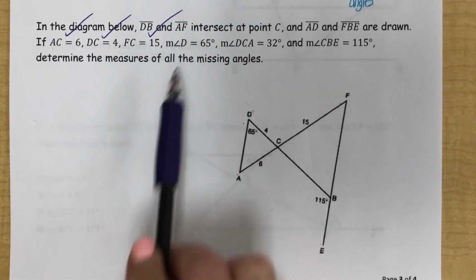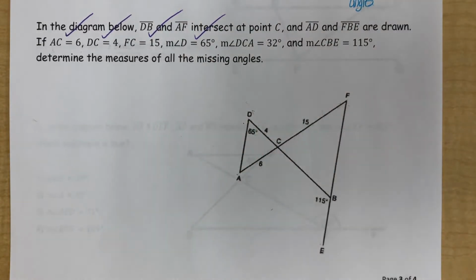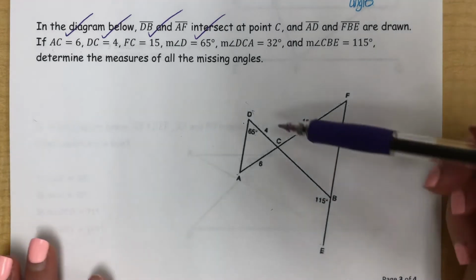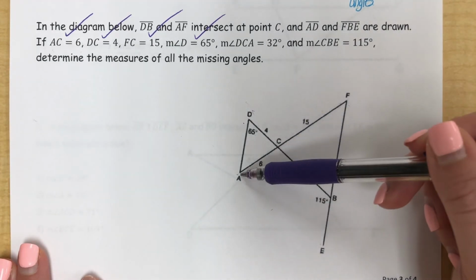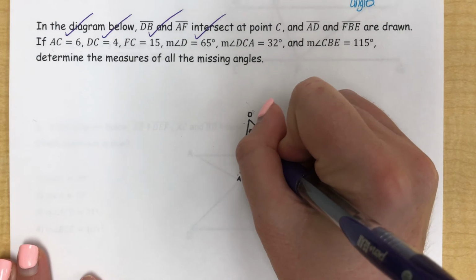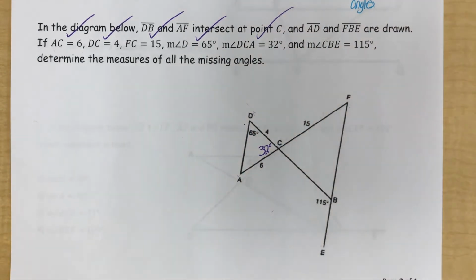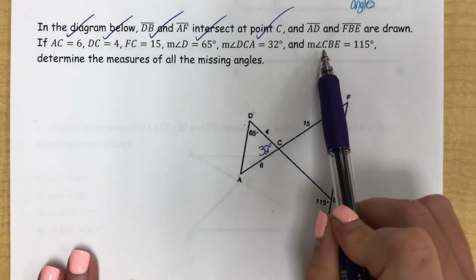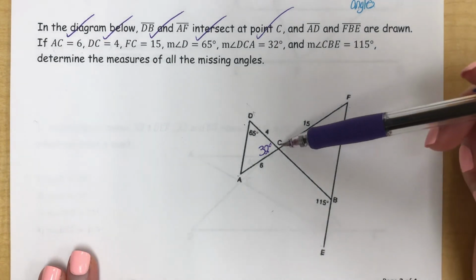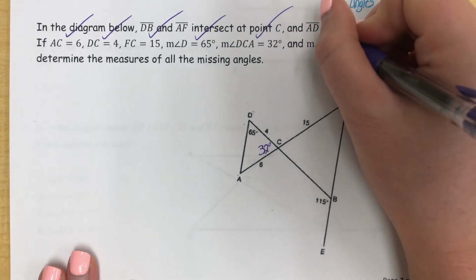Angle D is 65 degrees, it's there for me. Angle DCA is 32 degrees. Are you guys seeing it here? Because I don't. So that's something I would have to add on to my diagram. Now it's there, I'm good to go. And the measure of angle CBE, where is C? We got CBE, it's 115. It's already there, so I'm good to go.